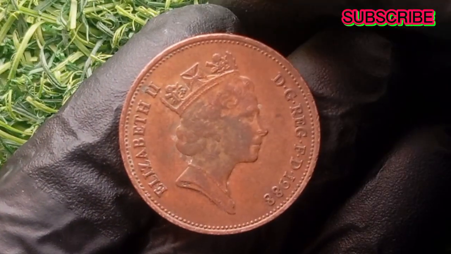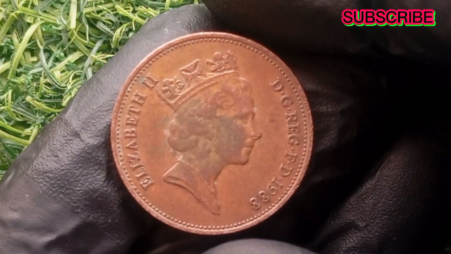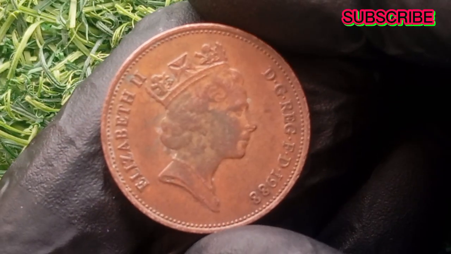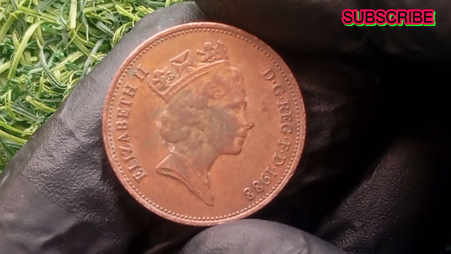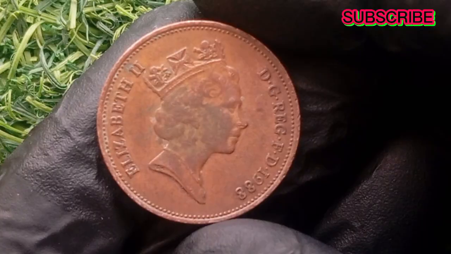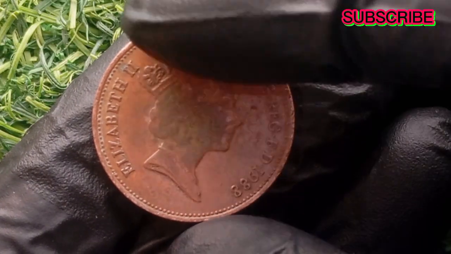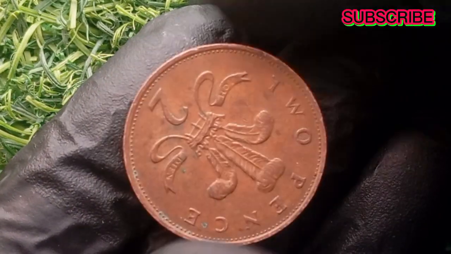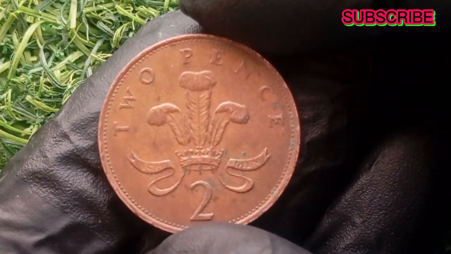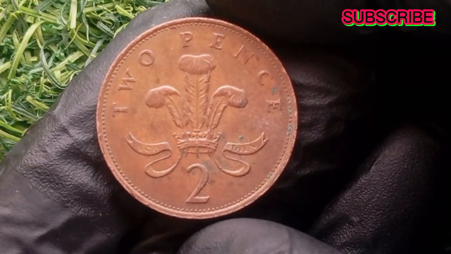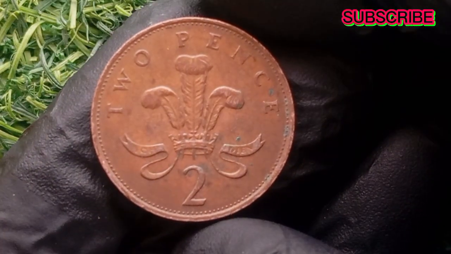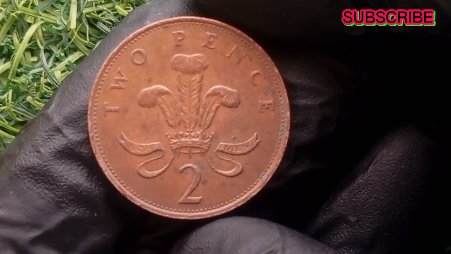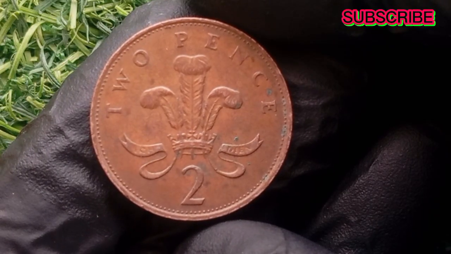United Kingdom, 2 pence coin, 1988, Queen Elizabeth II. The 1988 2 pence, 2p, coin of the United Kingdom is a small but significant artifact of late 20th century British history. Though modest in denomination, it reflects centuries of monetary evolution, the reign of Queen Elizabeth II, technological shifts in minting, and the economic climate of Britain in the 1980s.